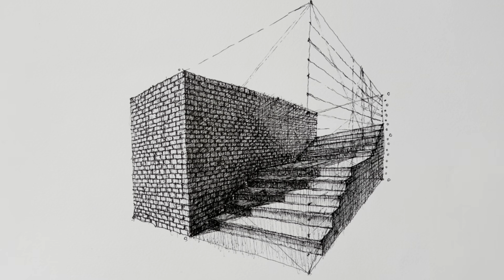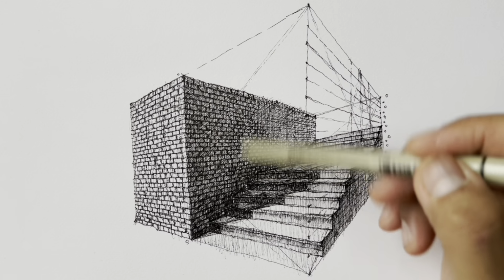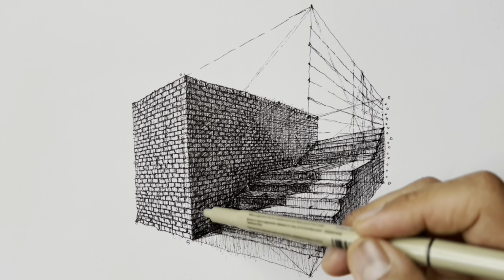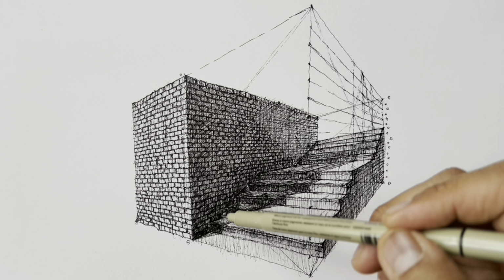So here it is, staircase. How to draw a staircase in open space in an urban setting, in the city communal space.